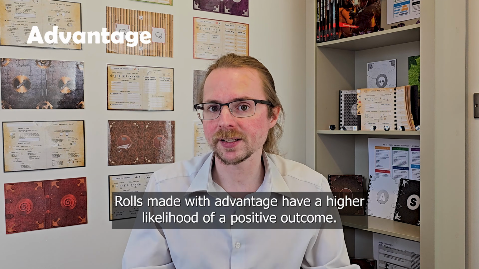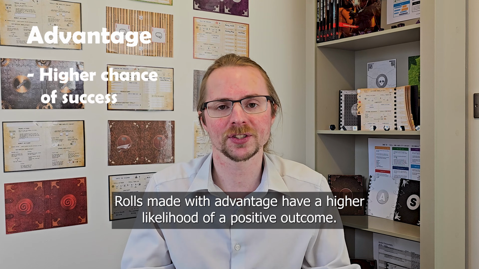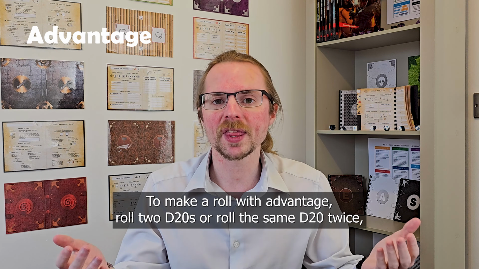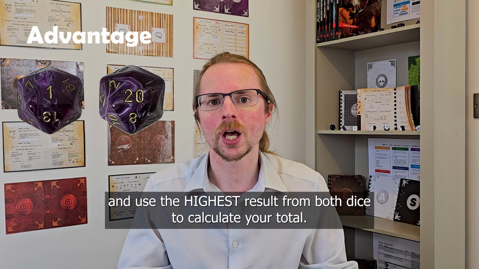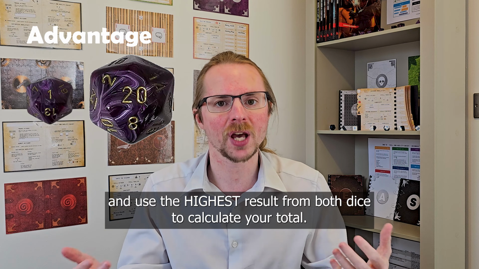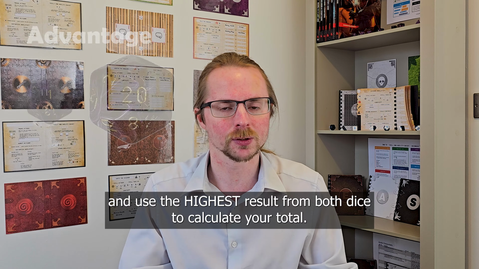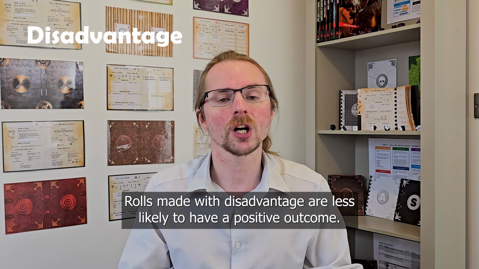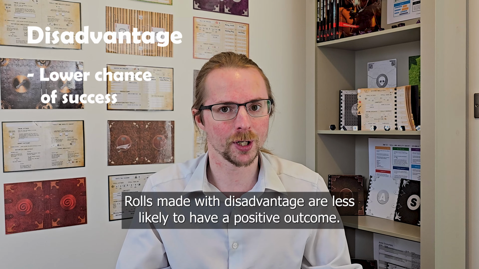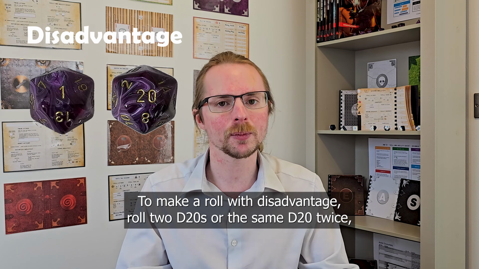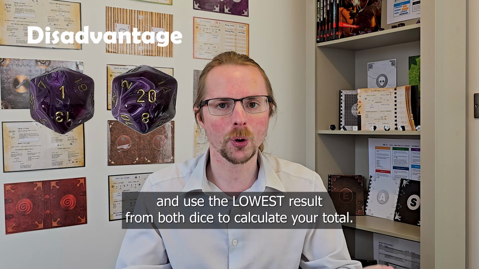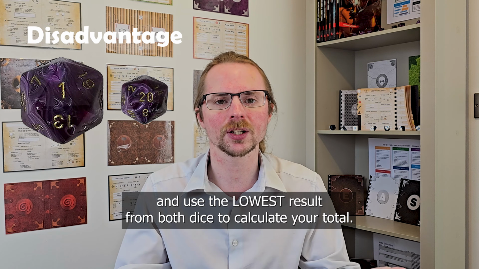Rolls made with advantage have a higher likelihood of a positive outcome. To make a roll with advantage, roll 2 D20s or roll the same D20 twice and use the highest result from both dice to calculate your total. Rolls made with disadvantage are less likely to have a positive outcome. To make a roll with disadvantage, roll 2 D20s or the same D20 twice and use the lowest result from both dice to calculate your total.